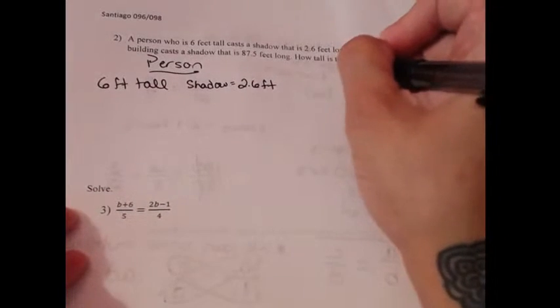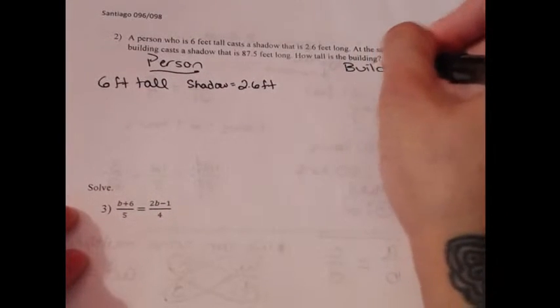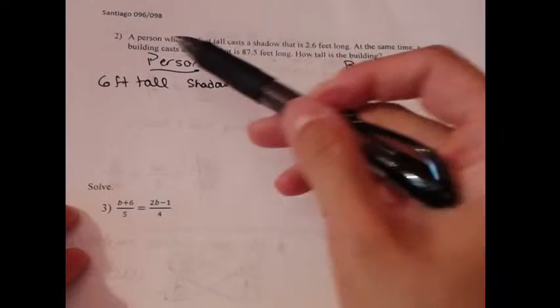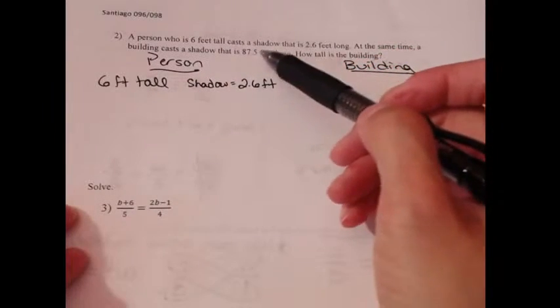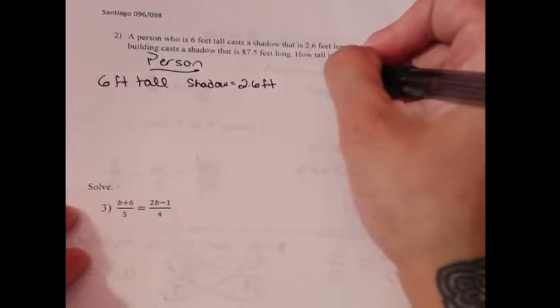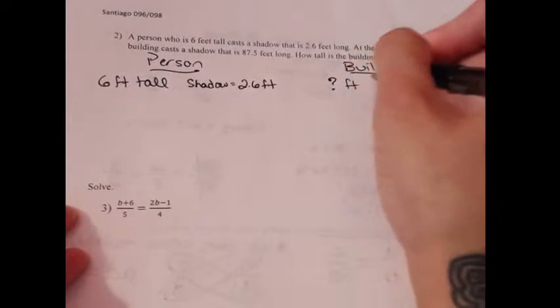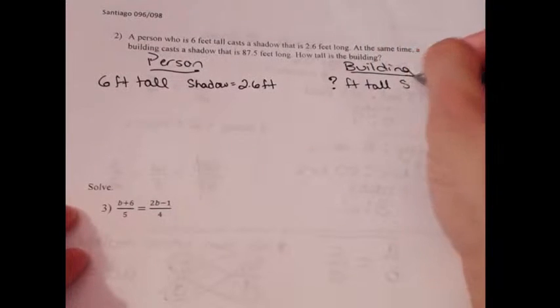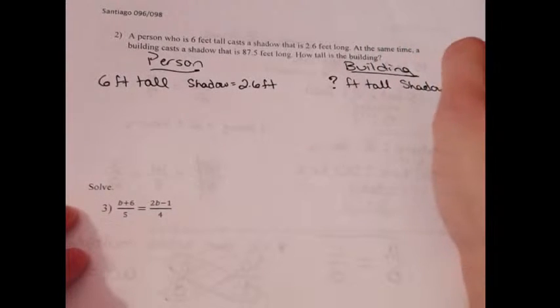But let's go to the building and write down that information. So a building casts a shadow that is 87.5 feet long. So we actually don't know the height of the building. So I'm going to say question mark feet tall. But we do know that the shadow is 87.5 feet long. So that's pretty much a good strategy to start off with, by organizing what we see.